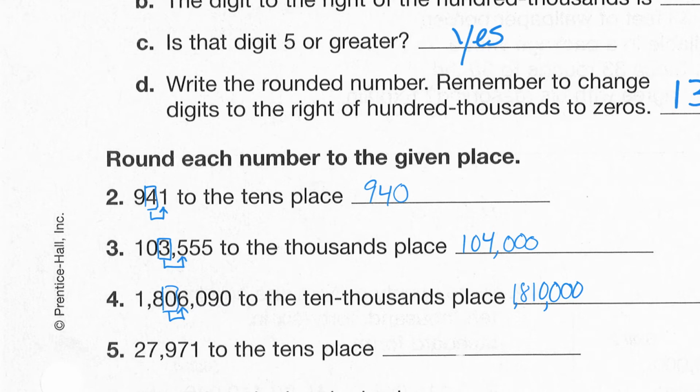Okay, our last one here. 27,971 to the tens place. Let's find the tens place. This is ones, tens. And I'll put a box around that. But I'm going to look at that number here, and that is a 1. And if it's 4 or less, the box number stays the same. And so that box number is going to stay the same. It's going to be 2797.